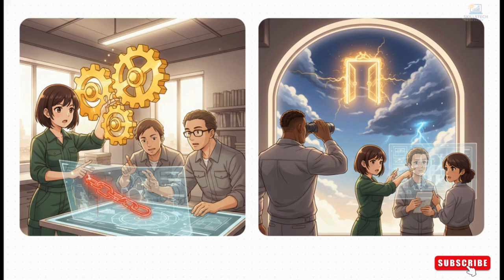Then on the other side, you have the external factors, the opportunities and threats. These are things out in the wider world that you can't really control. You can only observe and react to them. Getting this distinction right is absolutely key.